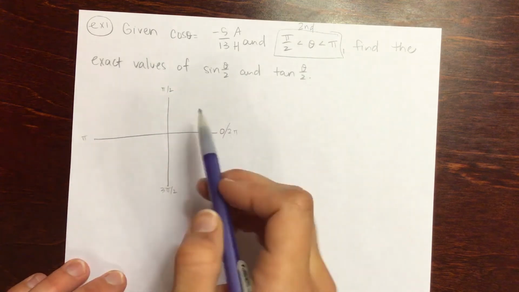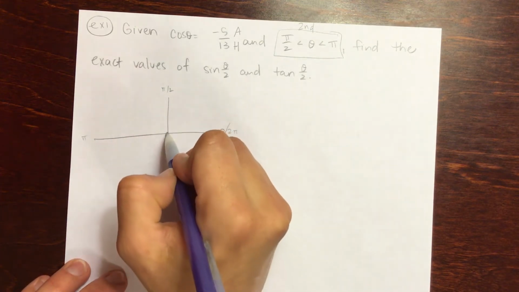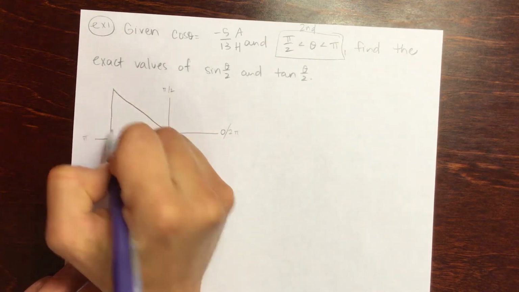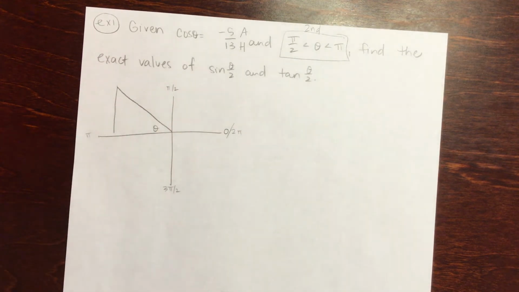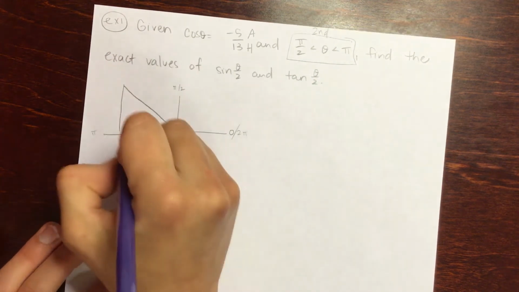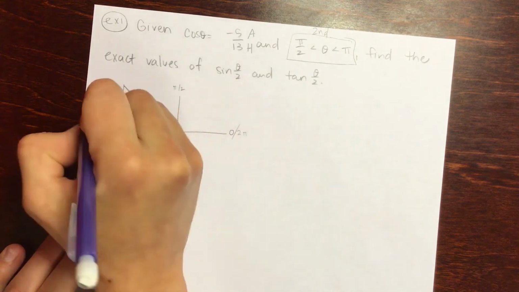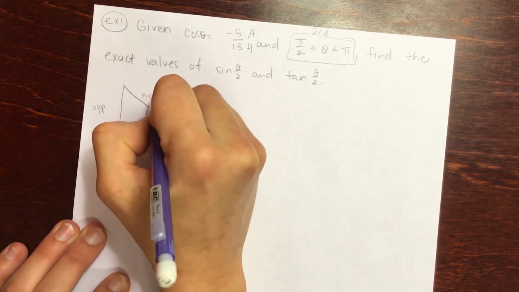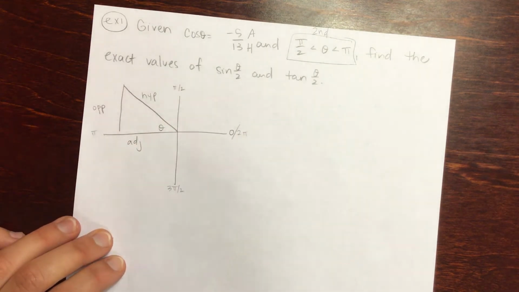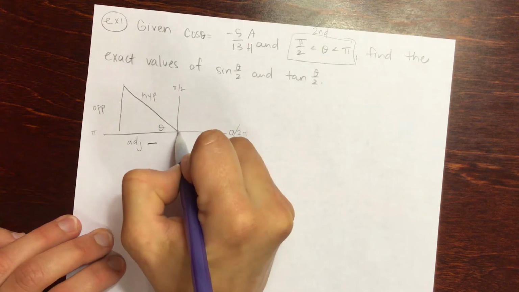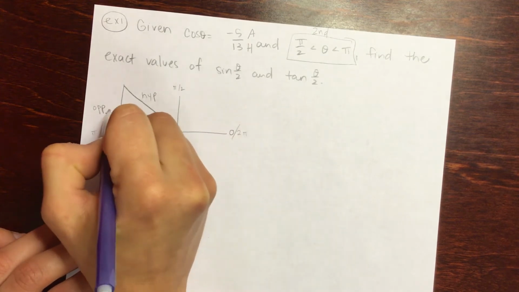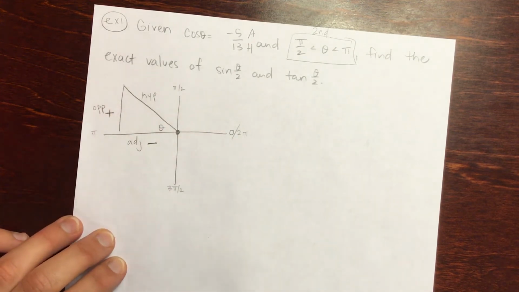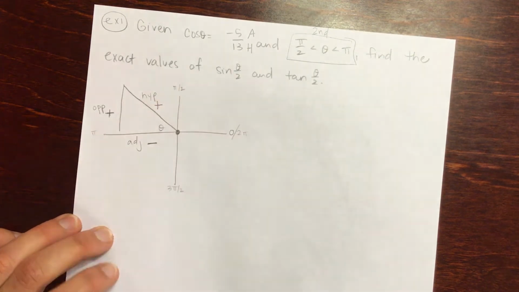You need to look at your axes and figure out between these which 2 numbers tells me which quadrant I'm in. So draw your triangle in the second quadrant against the x-axis. The adjacent side is always the x-axis, the opposite is always the vertical line, and the hypotenuse is the slanted one. And I'm going to go on and fill in the signs. So this is the negative x direction from the origin. This is the positive y direction from the origin. And then the hypotenuse is always positive.